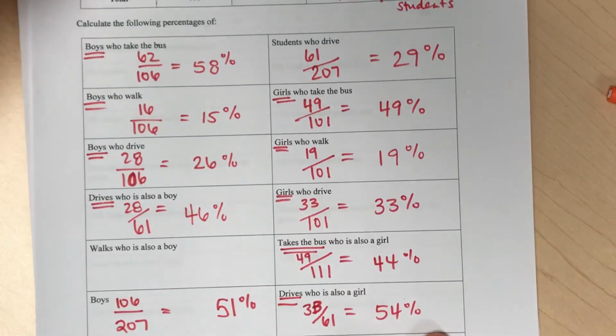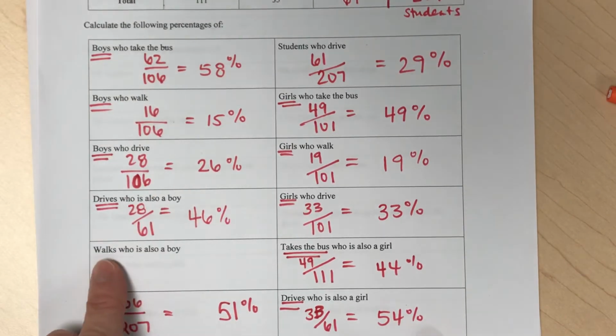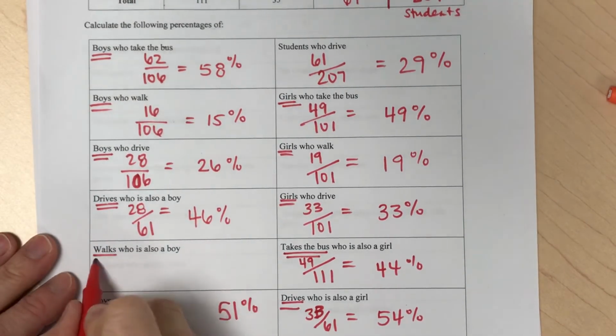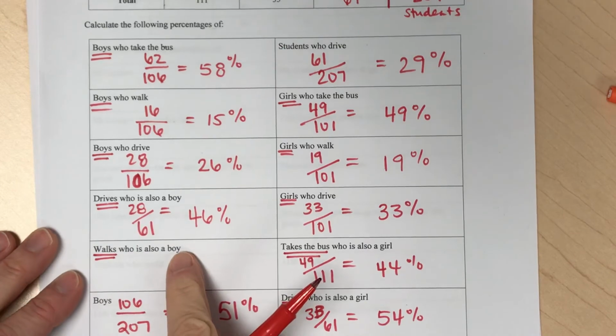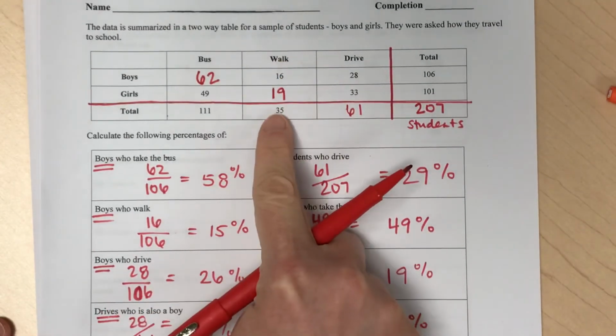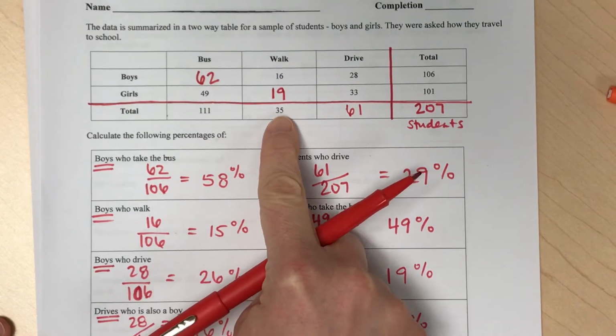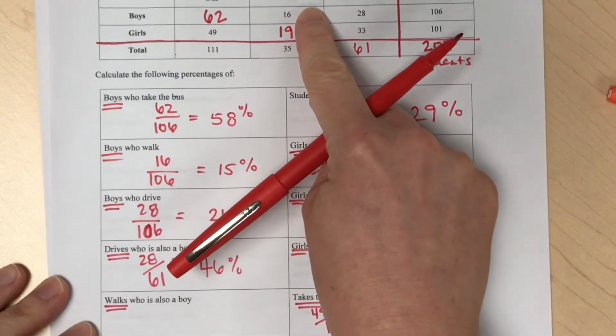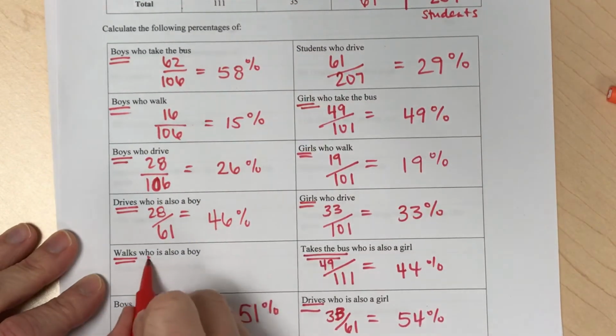And my last couple questions that I have, out of the students who walk, who is a boy? Out of the walking category, 35, 16 are boys. 16 out of 35.